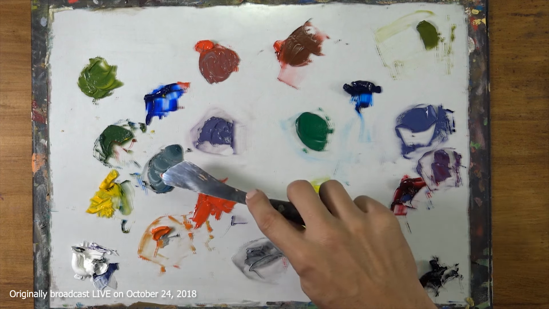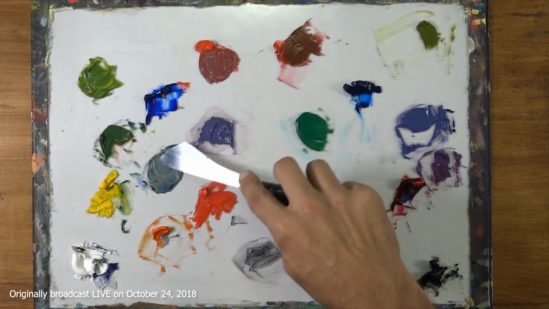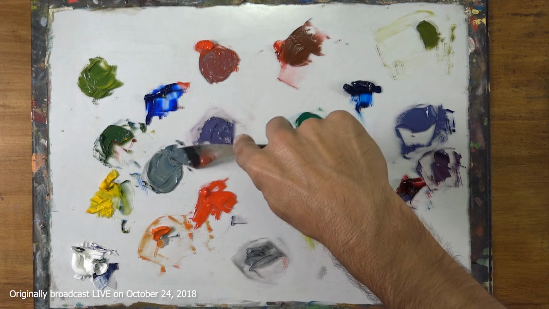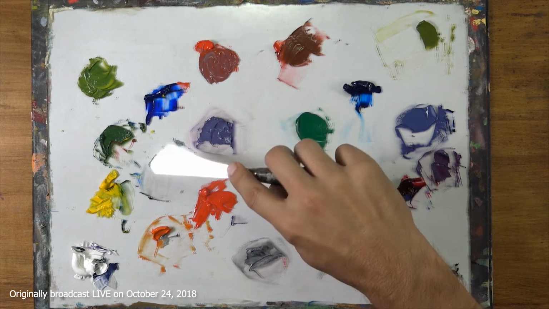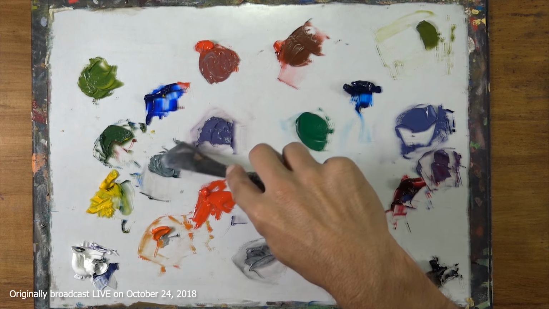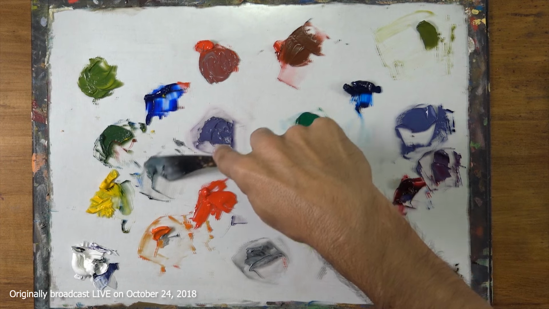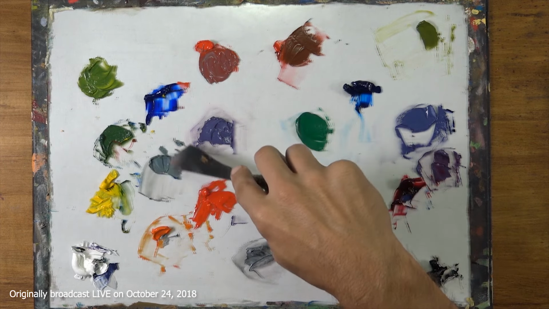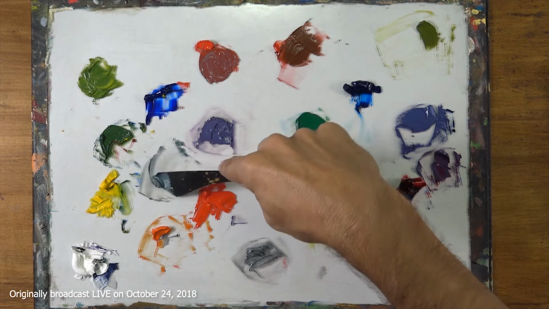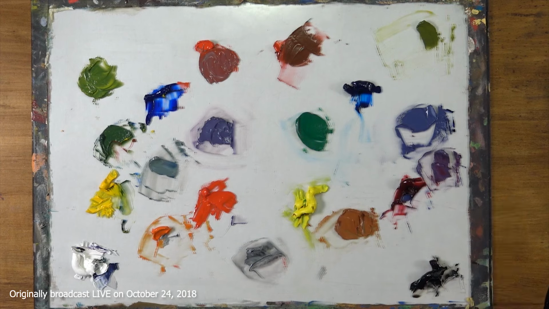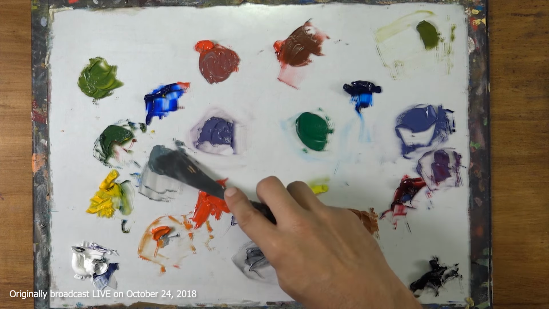Of course, if we add too much orange, it'll go back towards the brown side. So you could think about brown and gray as being almost like the same color. Brown is the warm version of the neutral, and gray is the cooler version of neutral. But you can get to both of those with the same pigments. So that's looking pretty gray.